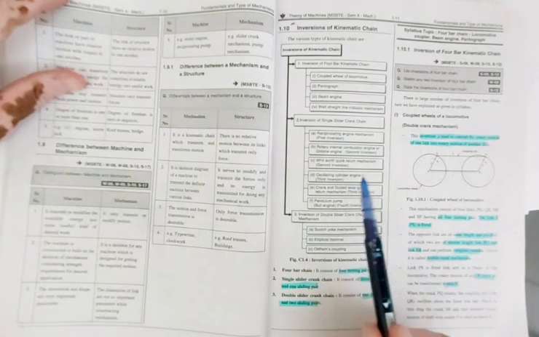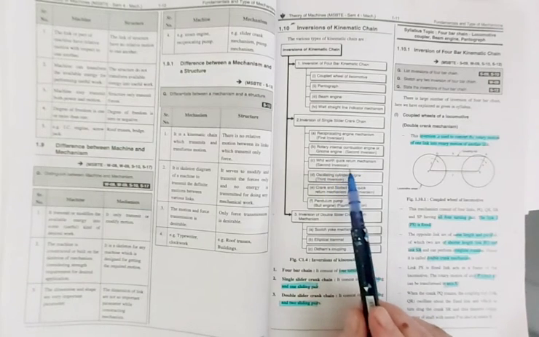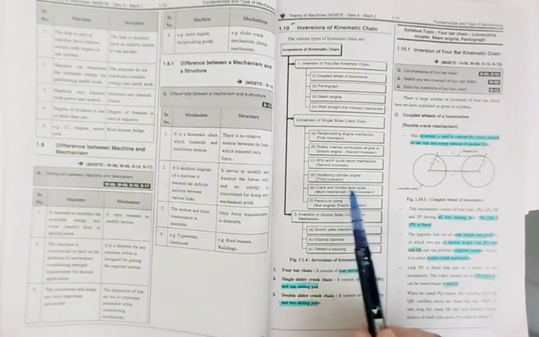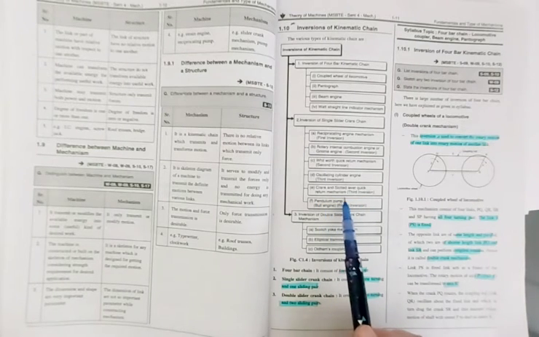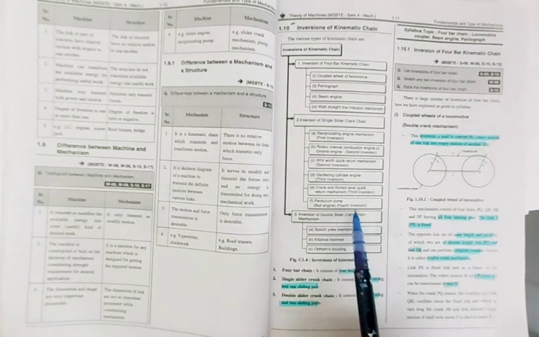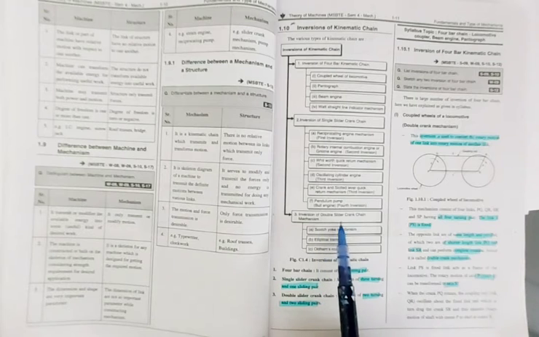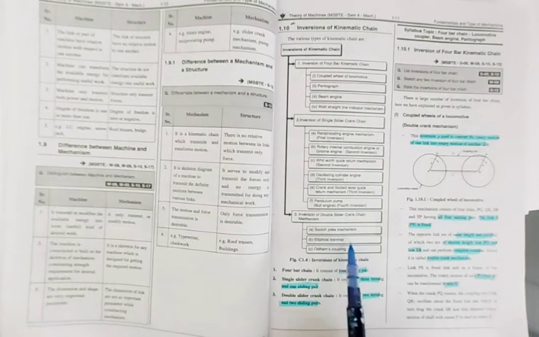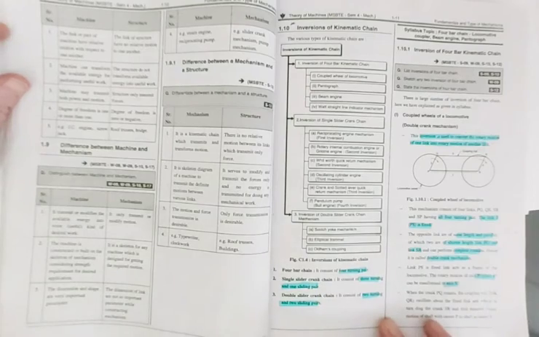engine. Second inversion, Whitworth's quick return mechanism. Second inversion, oscillating cylinder engine. Third inversion, crank and slotted lever quick return mechanism. Third inversion, pendulum pump, bull engine. Fourth inversion, inversion of double slider crank chain mechanism, Scotch yoke mechanism, elliptical trammel, Oldham coupling.